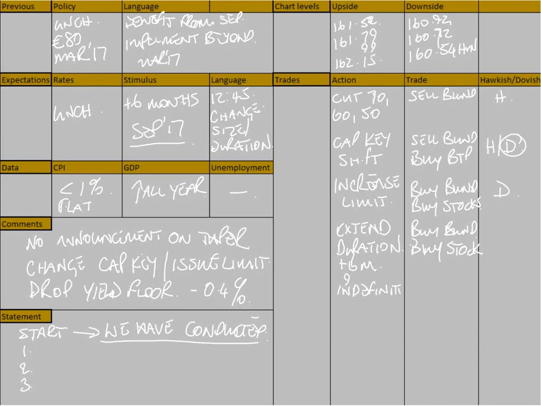And that's where the varied outcome element comes from. How much exactly are they going to do? So you've then got to start picking your trade on how much you're willing to buy of bunds or stocks, depending upon the outcome of this. If it's just 9, is it going to be that prolonged a trade? Are you going to be more benefited by getting in and getting out very quickly, as opposed to an indefinite increase, which is therefore adding much more stimulus and is likely to be more of a buy and hold situation?